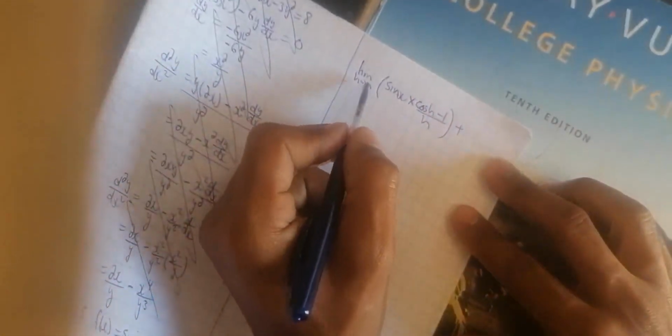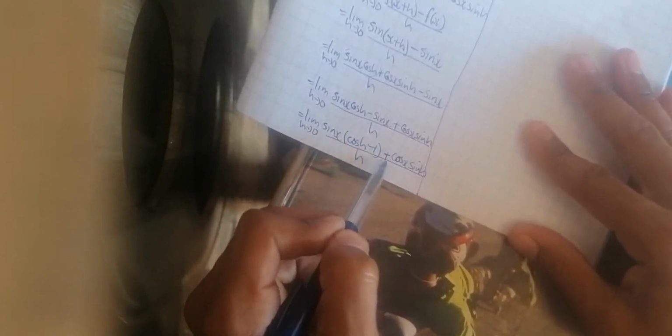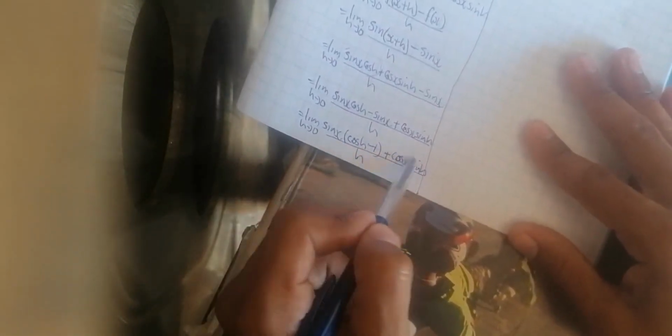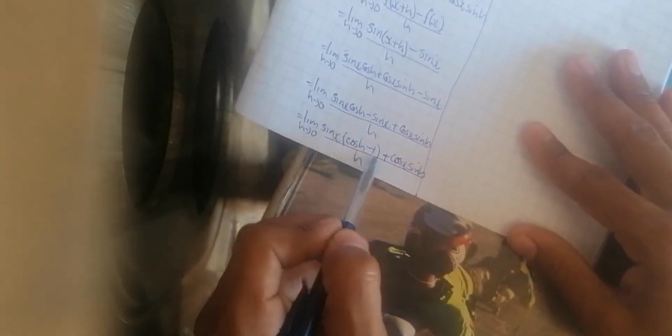plus, so meaning I'm taking the limit on both, because h divides this, and I'm splitting this into sine x cos h minus 1 over h plus the limit as h tends to 0 of cos x sine h over h. So please be very careful there. I'm introducing the limit here dividing by h, introducing the limit there dividing by h.